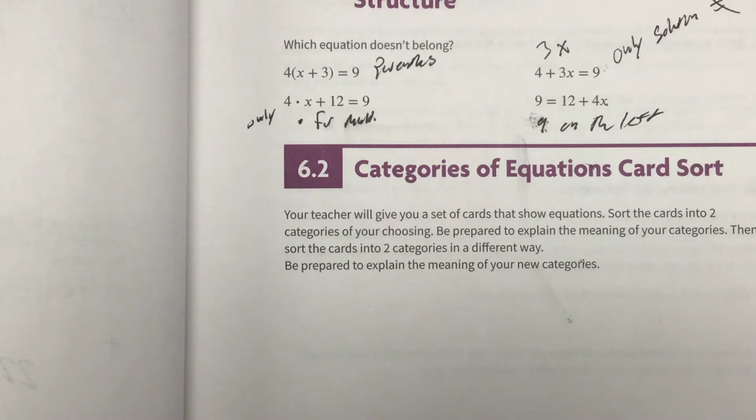This, as you can see, is on the left side of.